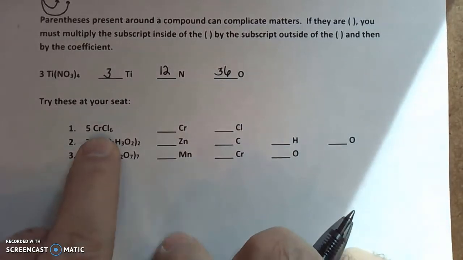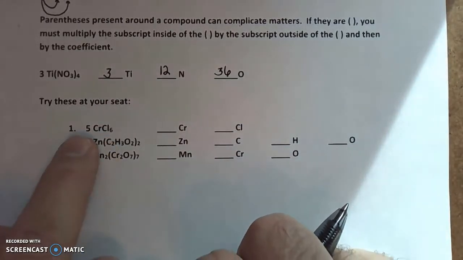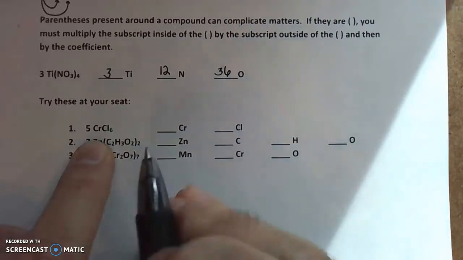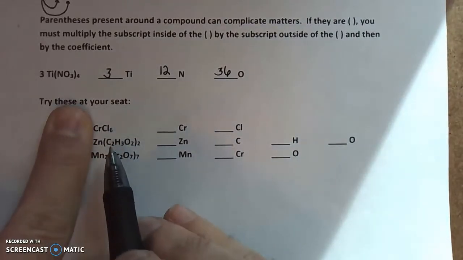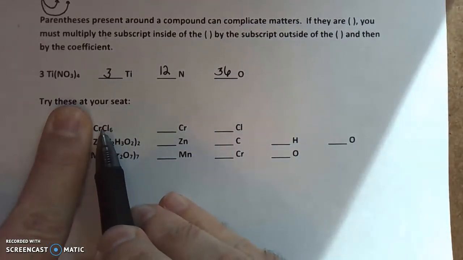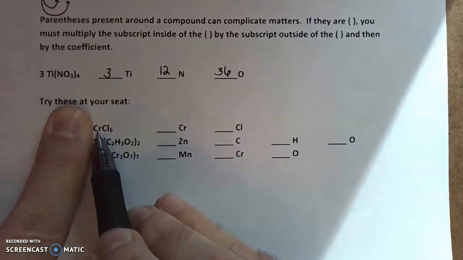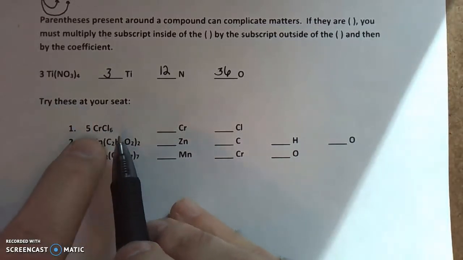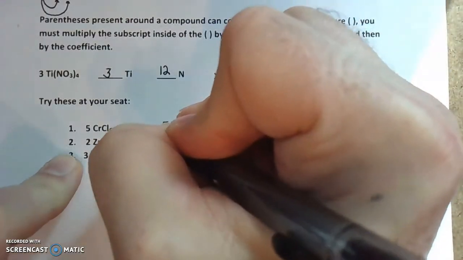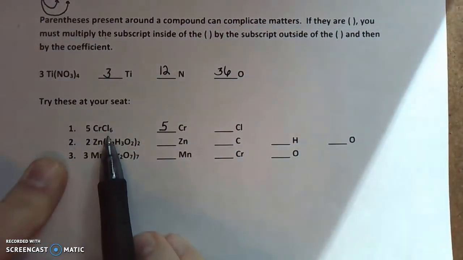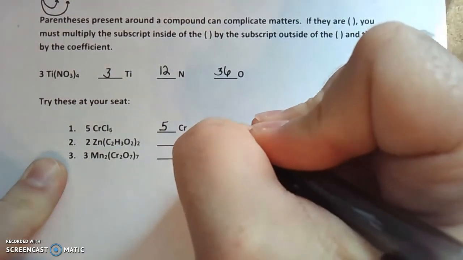So now that you're back, we can look at the answers. The first one should be pretty easy because if we cover up the coefficient and we look at chromium 6 chloride, we have 1 chromium and 6 chlorines in each compound, but we have 5 of the compounds. So 5 times 1 gives us 5 chromiums. 5 times 6 gives us 30 chlorines.